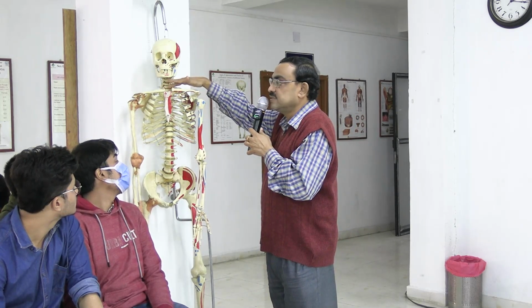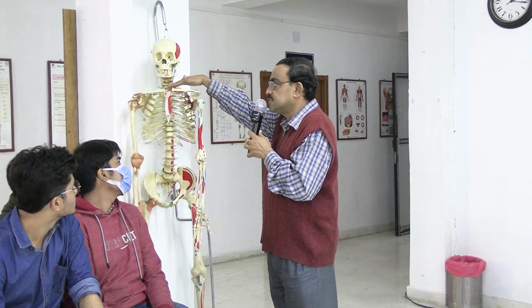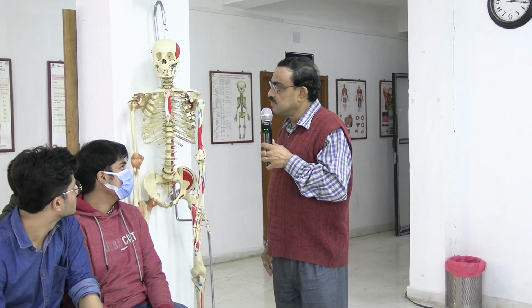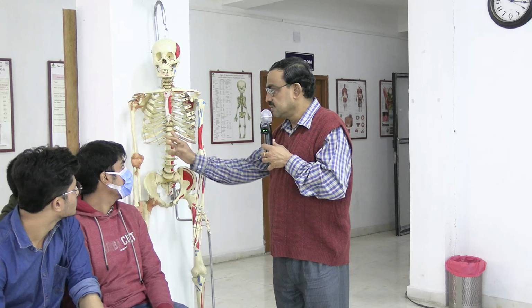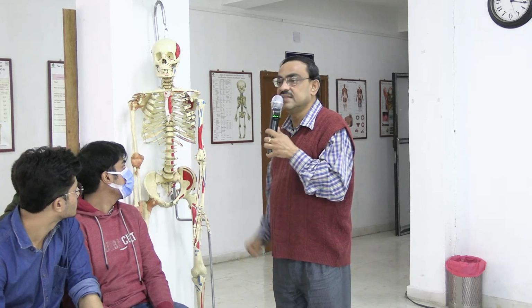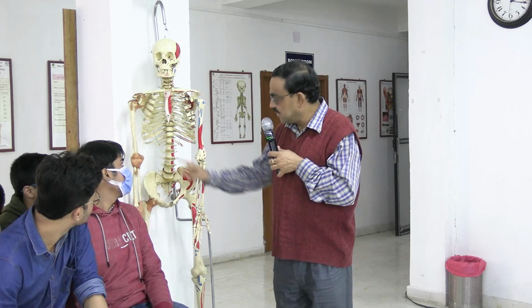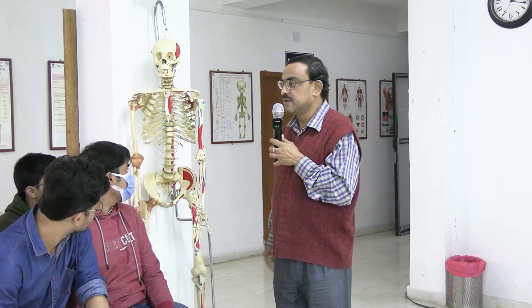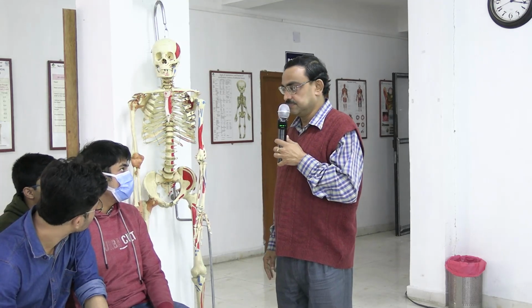So a plane passing through these two is the inlet, and here we get the outlet. Sternum is in front, and behind we get the T12 thoracic vertebra, and below that the lumbar vertebra, covered by the diaphragm.